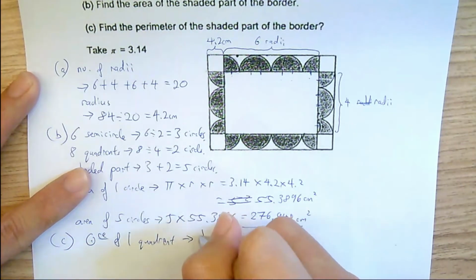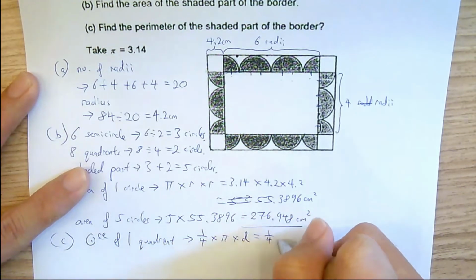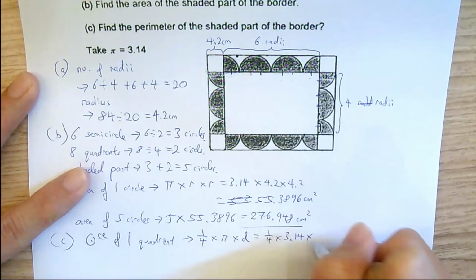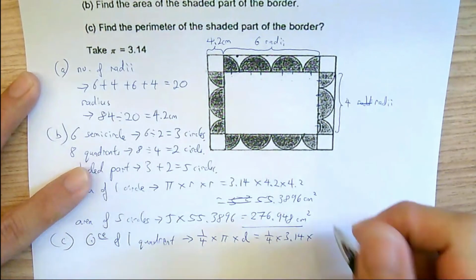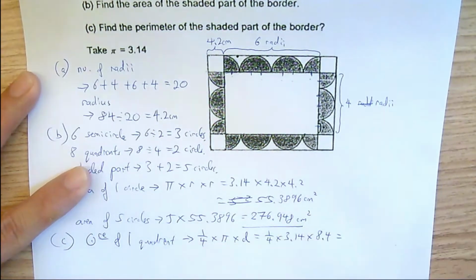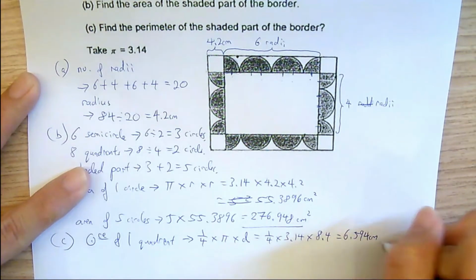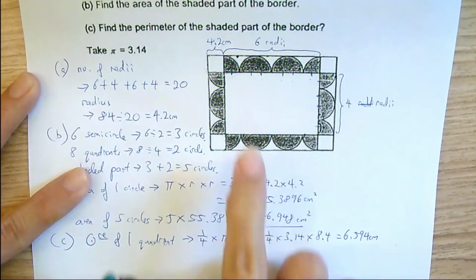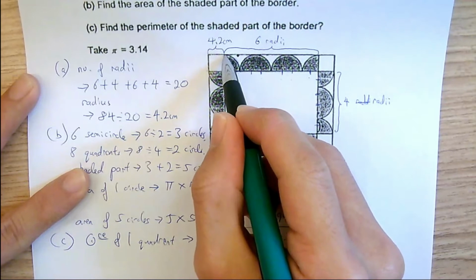So the circumference of one quadrant will be 1/4 multiplied by pi times d. So 1/4 multiplied by 3.14 multiplied by the diameter. Just now we calculated that the radius is 4.2 cm, therefore the diameter will be 8.4 cm. So let's throw that into the calculator: 1/4 multiplied by 3.14 multiplied by 8.4. That will give us 6.594 cm. This is the circumference of one quadrant, and it's only the circumference, which means I need to add on these two sides, and each side is 4.2.